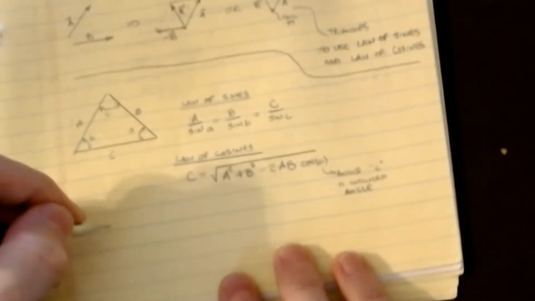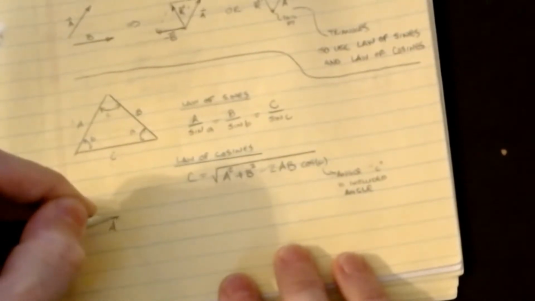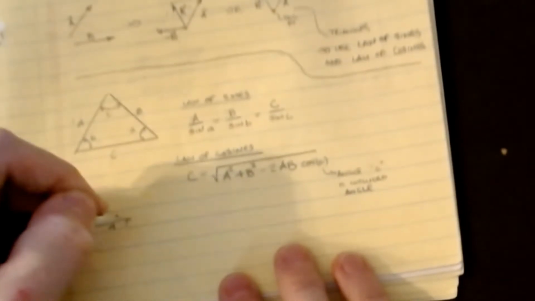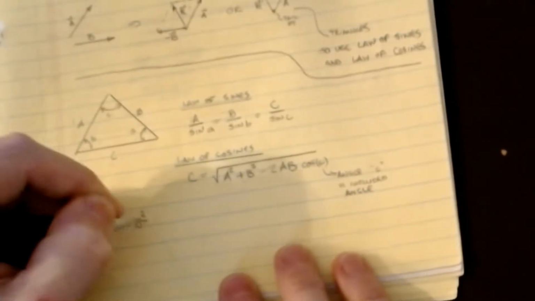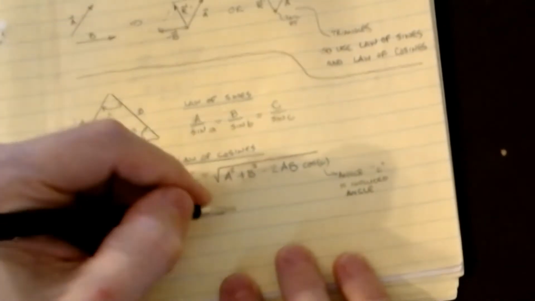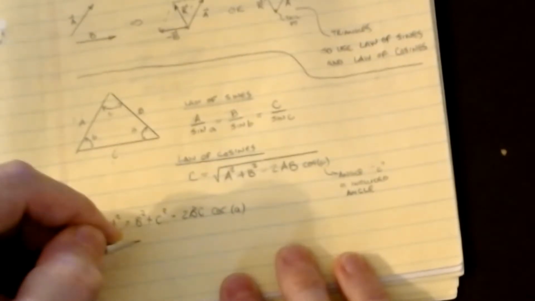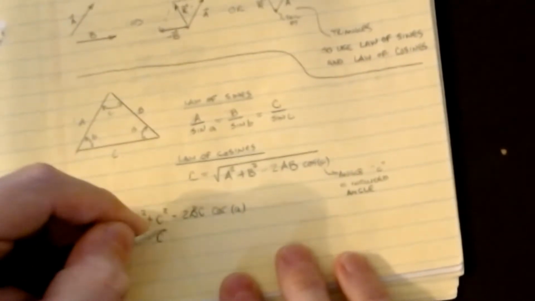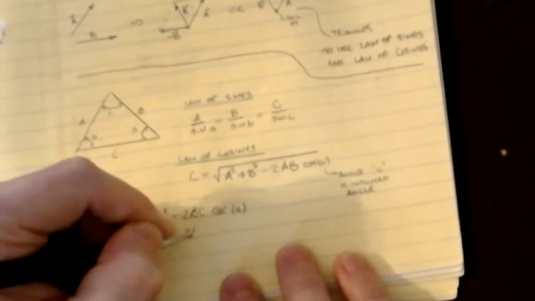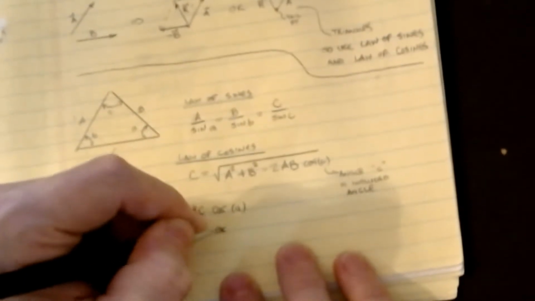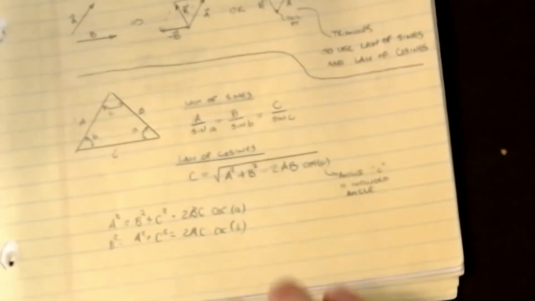Now there are different forms of this law of cosines, right? I could say that a squared is going to be equal to b squared plus c squared minus 2bc times the cosine of what would then be little a. Or you could rearrange this again: b squared is a squared plus c squared minus 2ac times the cosine of little b. All of those are valid versions of it.